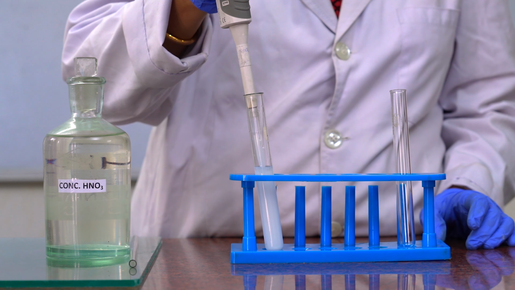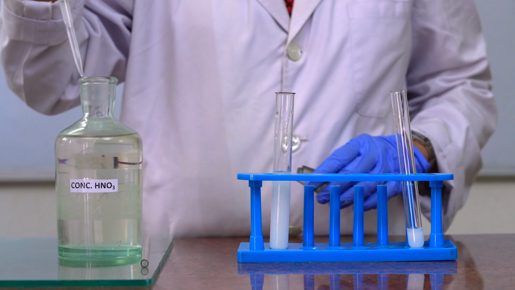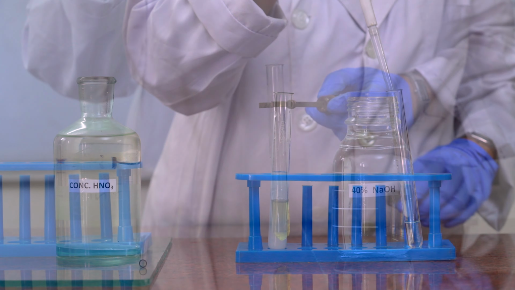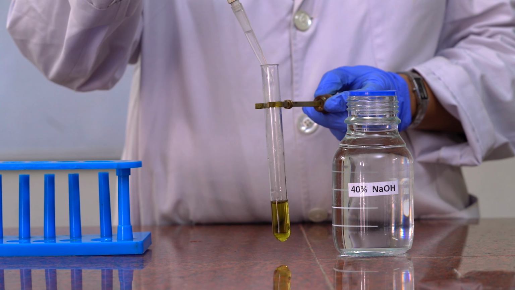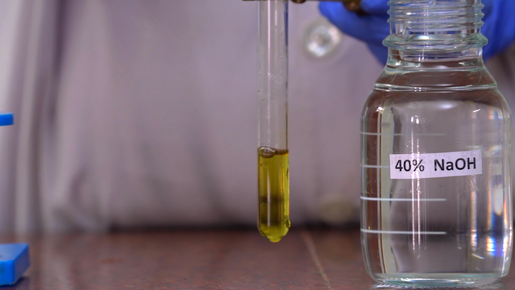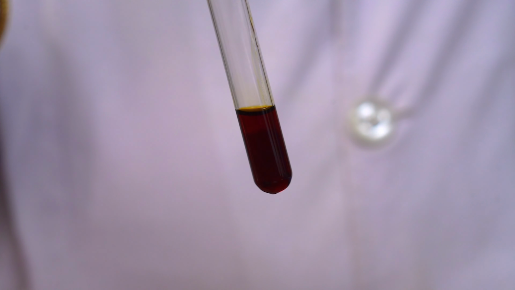Xanthoproteic test. To 2 ml of test solution, add 2 ml of concentrated nitric acid and boil the content, and after cooling add excess of 40% sodium hydroxide. The yellow to orange color which is developed indicates the presence of free aromatic amino acids.